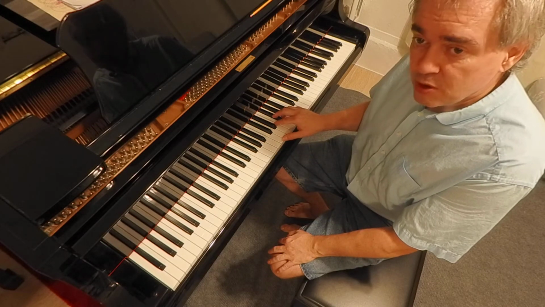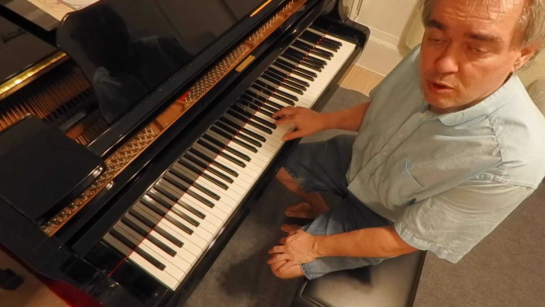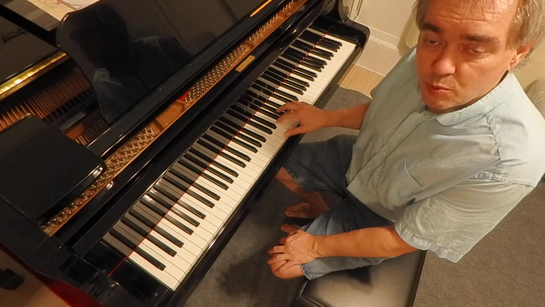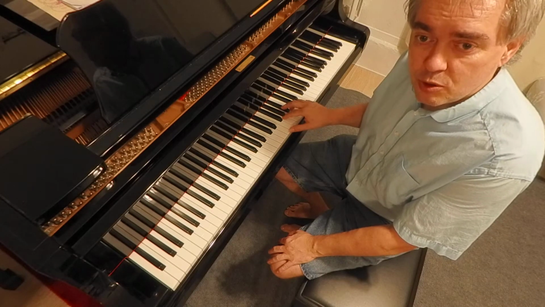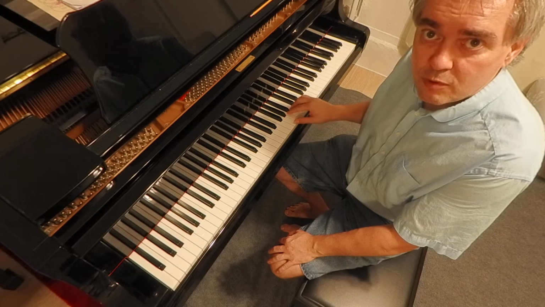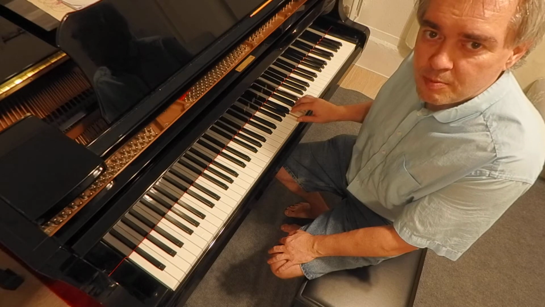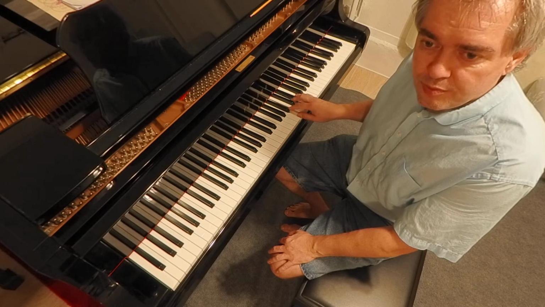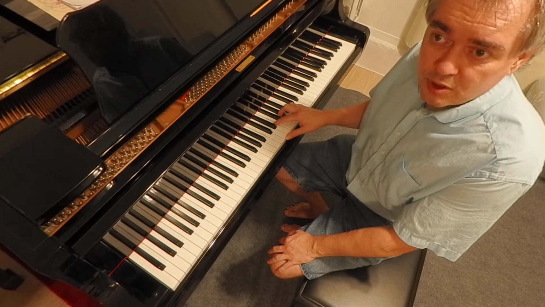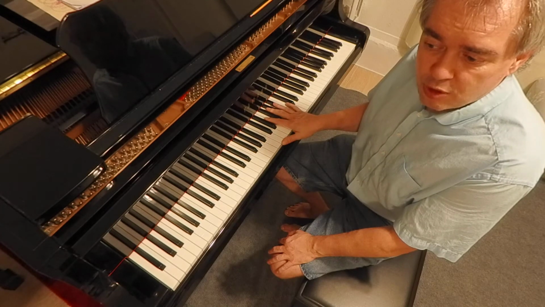If we build chords on each scale degree, they have certain chord qualities. The one chord is always major, the two chord minor, the three chord minor, the four chord major, the five chord major, the six chord minor, the seven chord diminished, and the same with the seventh chords. But let's just look at triads.